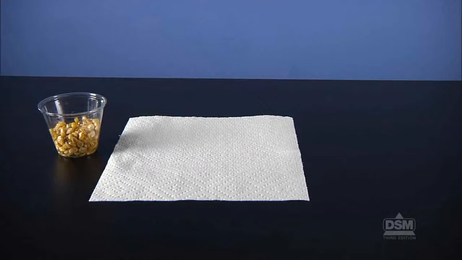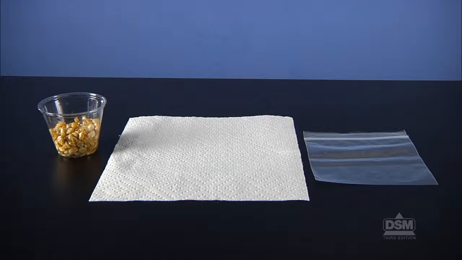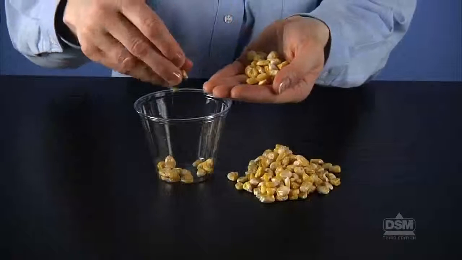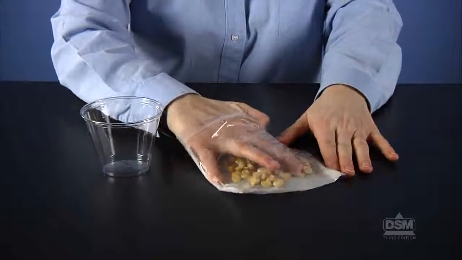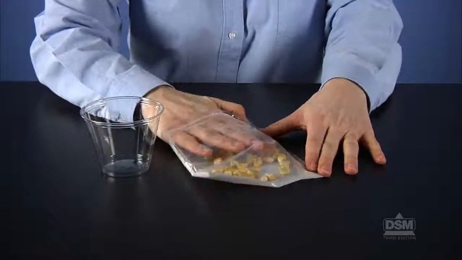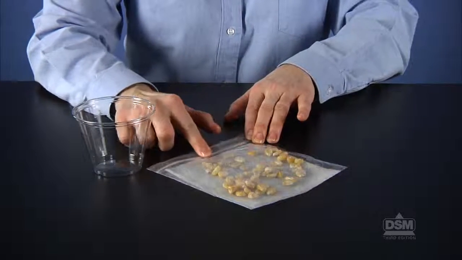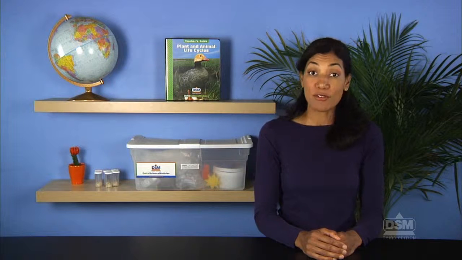Next, distribute a cup of soaked seeds, a moist paper towel, and a plastic bag to each team. Tell students to count out the correct number of seeds, spread them evenly on the moist paper towel inside the plastic bag, and seal the bag. Then place the bags in a warm place out of direct light. Make sure to check the bags every day to be sure the paper towels are still damp. If the paper towels look dry, add a few drops of water and reseal the bag.